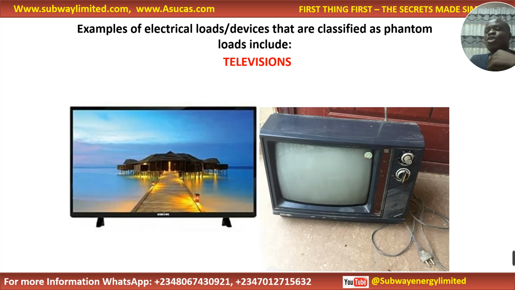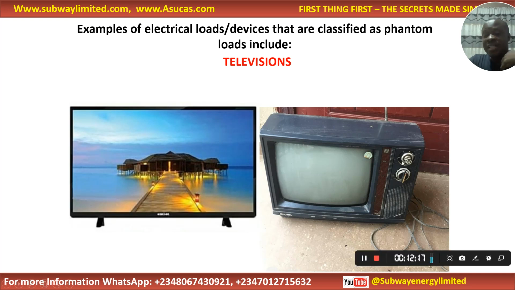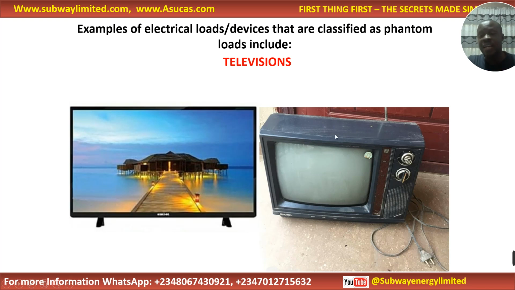That's your television. When you say you are sure, please don't bring this kind of television close to the solar system. I beg, don't bring it. Never try this. This is outdated, throw it away. This is the smart one we are using now. So this is a vampire load.